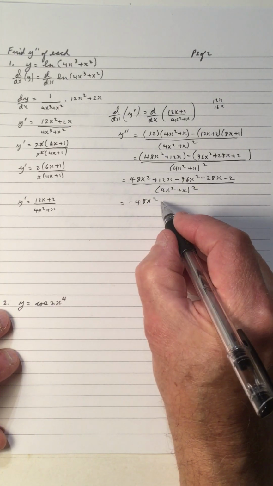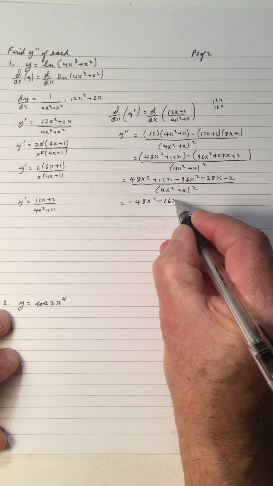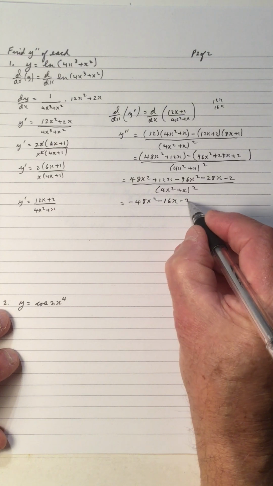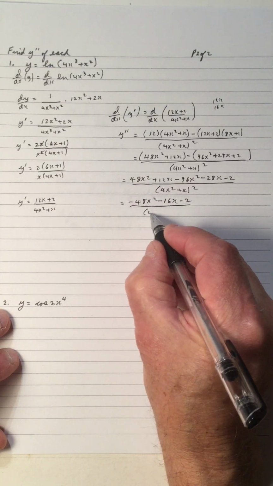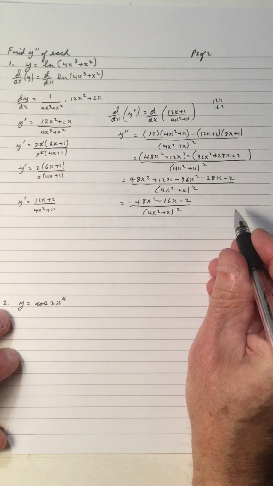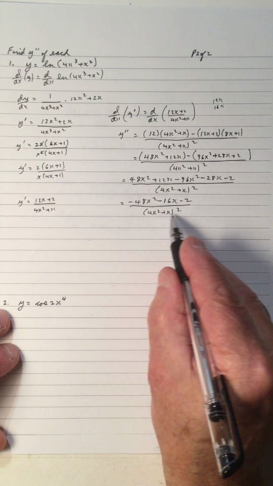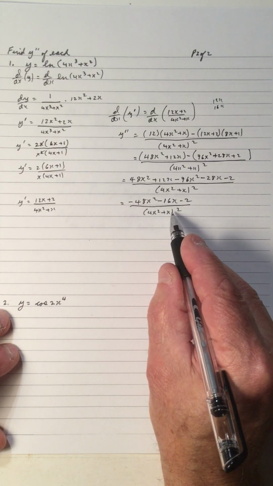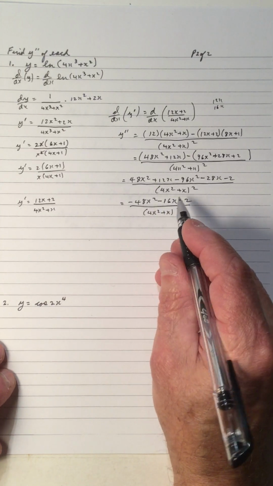12 minus 28 is a negative 16x, and minus 2 all over 4x squared plus x squared. And if you want to take the x or leave it like that, but the x can come out here and be a square, and I don't have to factor. But that is the second derivative.